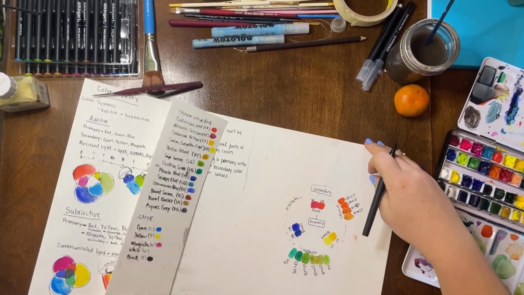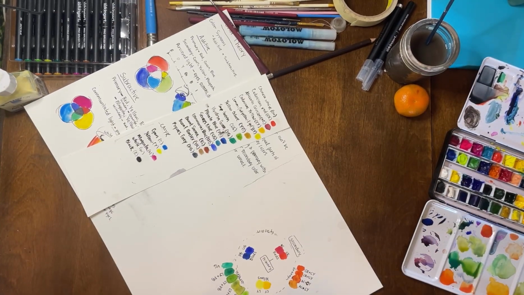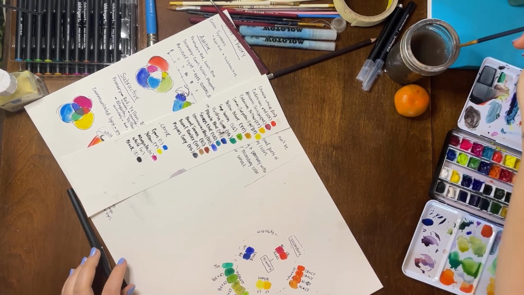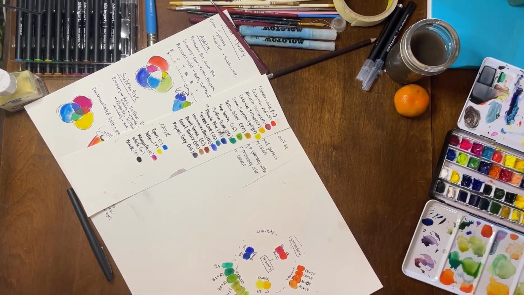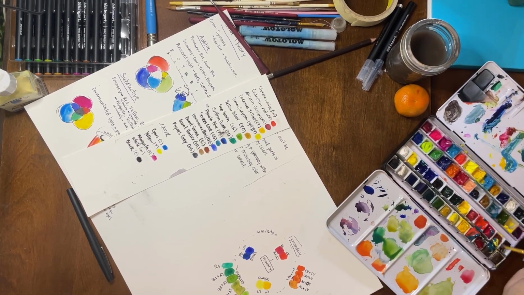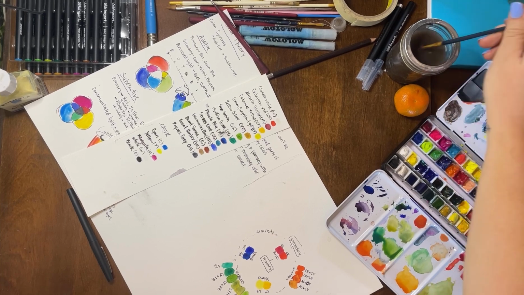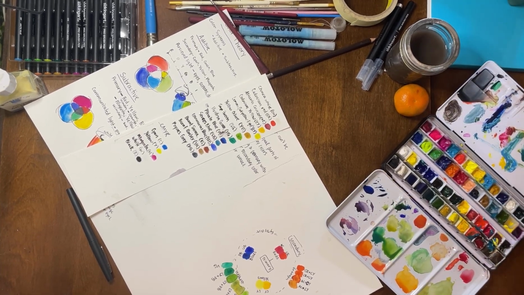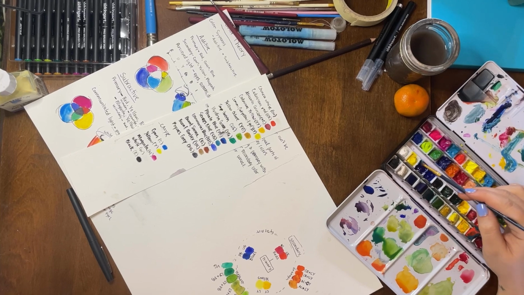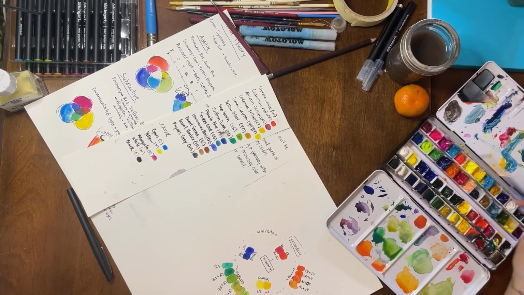Okay, we're going to do the same thing with the violets. So I'm going to take alizarin crimson and phthalo blue for the one that's going to be the closest to blue. And really take your time on these, guys. This is going to be a good reference for you throughout the semester.